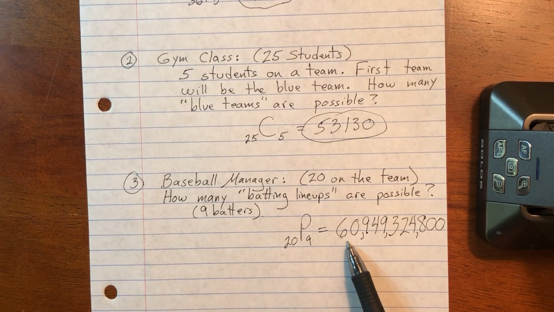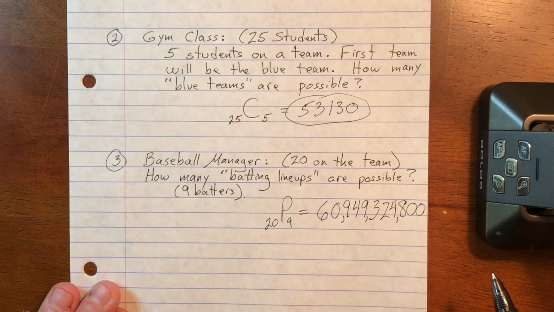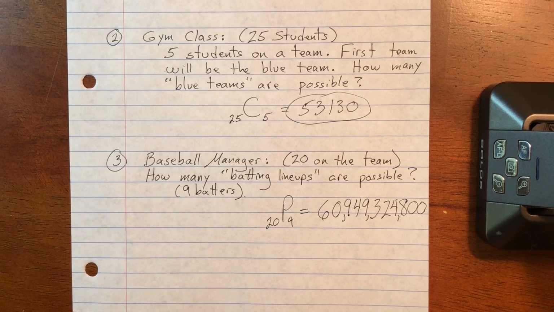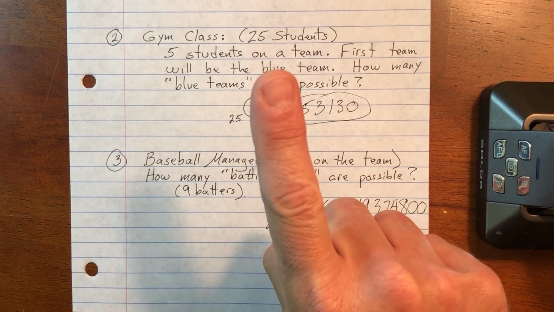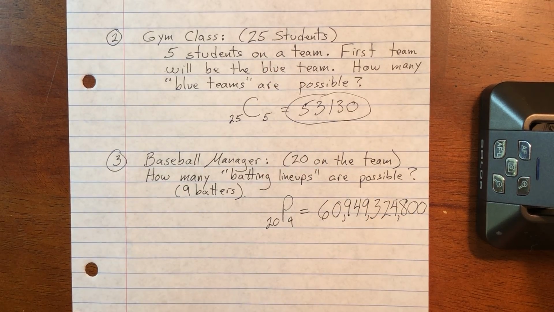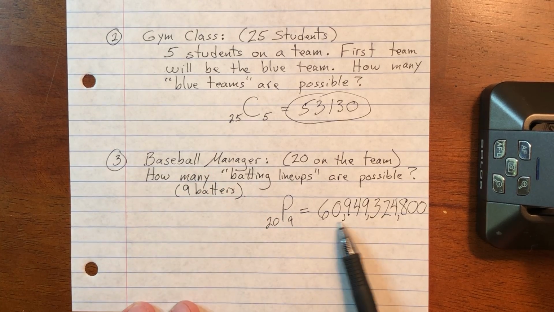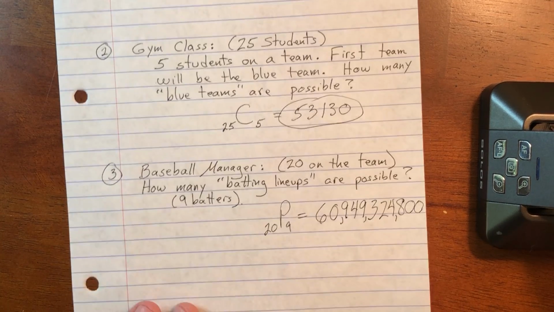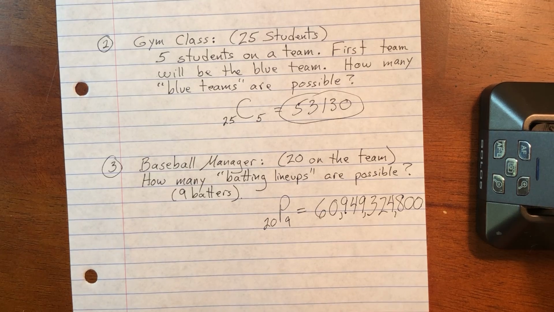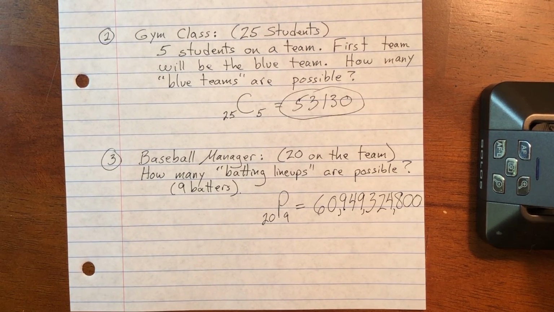How many of those 61 billion are the correct or the best batting lineup? There's only one best lineup. And it's your job as the manager to figure out which of these almost 61 billion lineups is the best one. And that's why I think being a baseball manager is the toughest coaching job in all of sports.